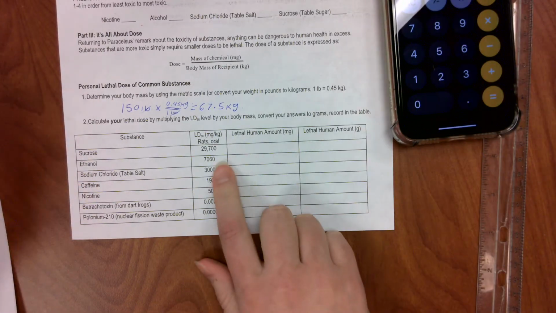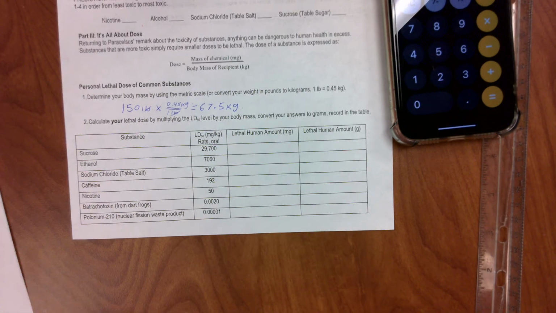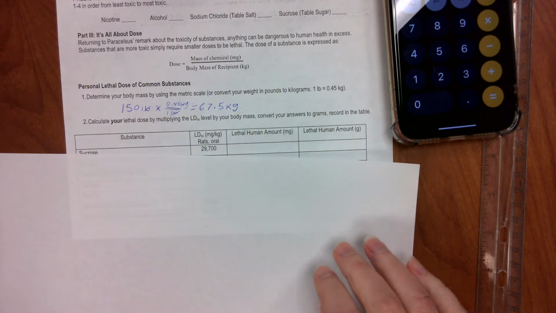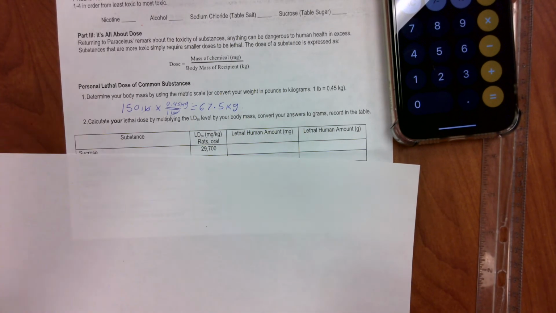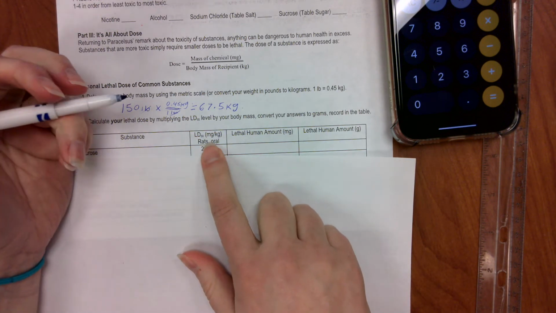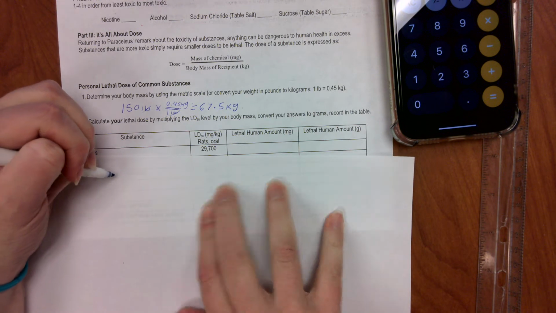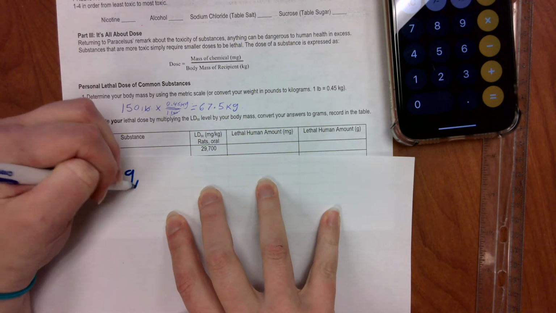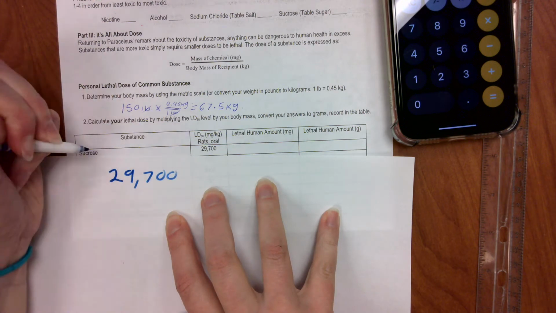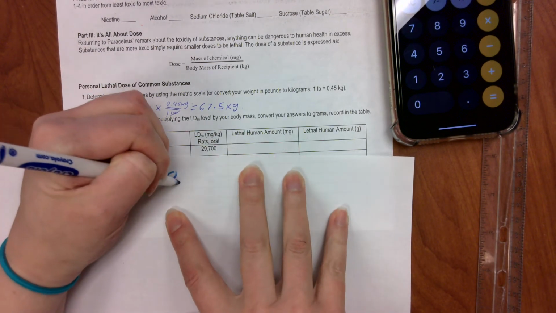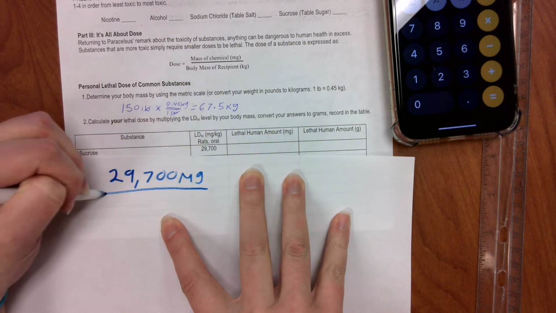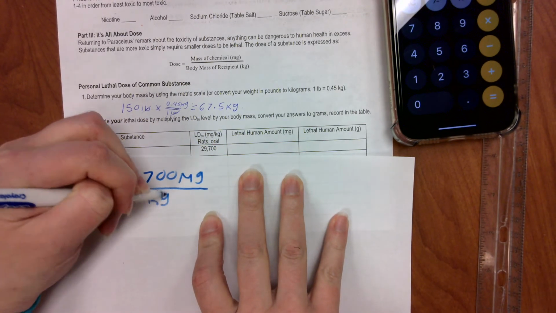For sucrose, we have our dose here, which is 29,700 milligrams per kilogram.